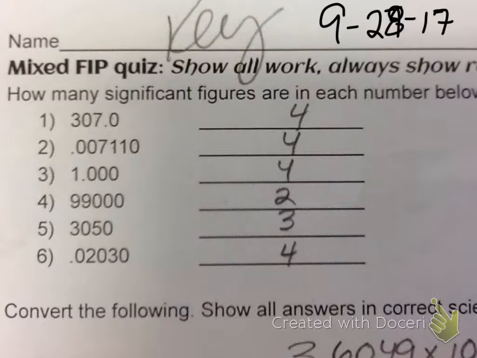In number one, there are 4 significant figures. This 0 is between 2 non-zeros, and this one is after the decimal, so it is significant. So that's a 4. In number 2, those 2 are not significant. Those are considered placeholder zeros. They are non-significant. However, this one is at the end of a number, behind the decimal. It is significant. So you have 1, 2, 3, 4 sig figs.